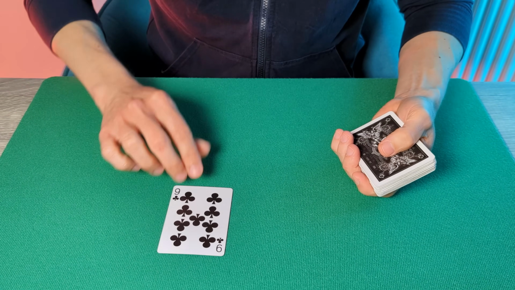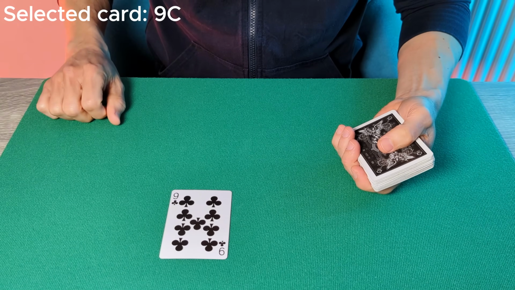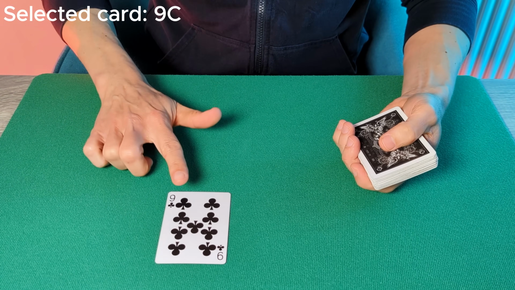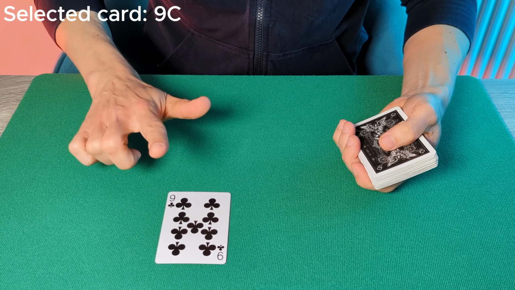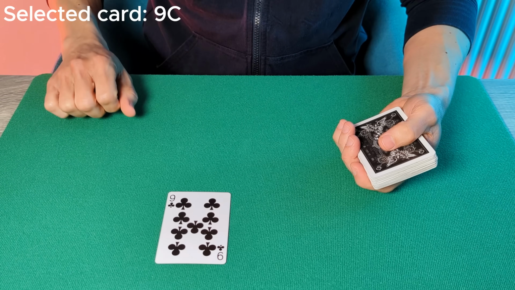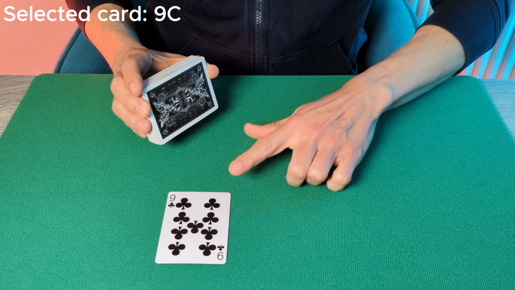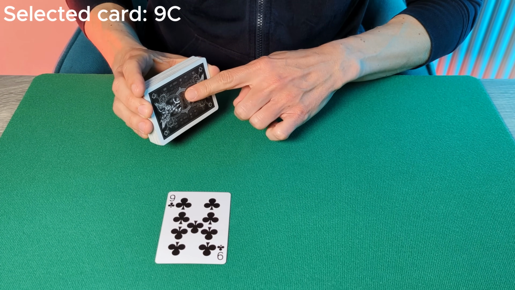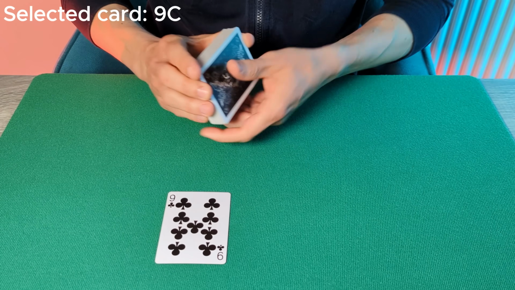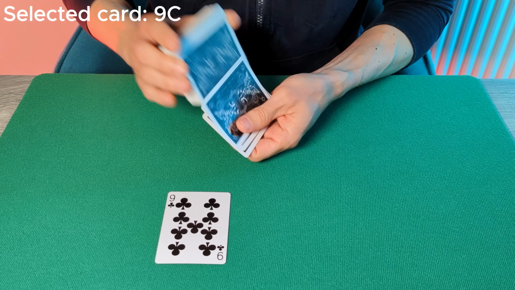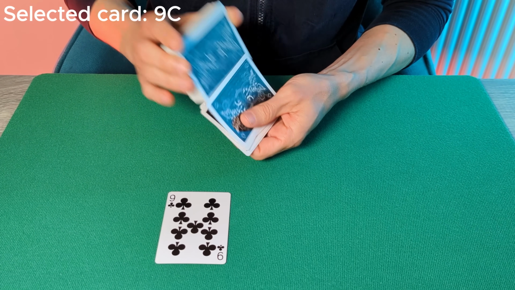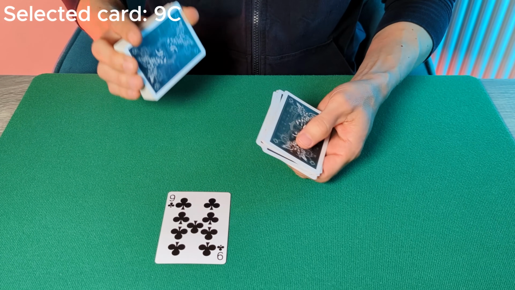Let's say they select this card just here. So we can see the 9 of clubs. Just ask the spectator to really clearly focus on that card, to picture it in their mind. Now, as you're asking the spectator to do that, you're just casually going to shuffle off 8 cards from the deck. So 1, 2, 3, 4, 5, 6, 7, 8.